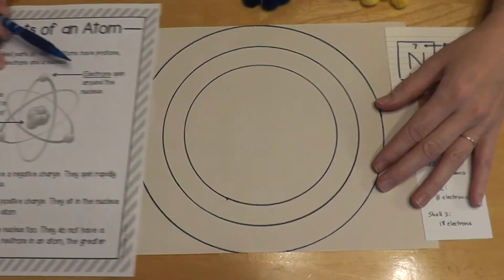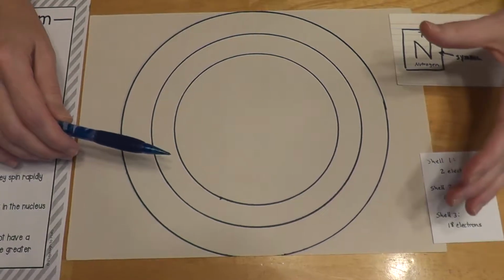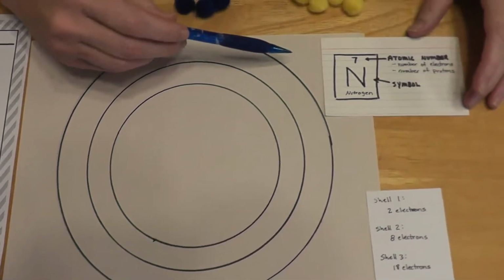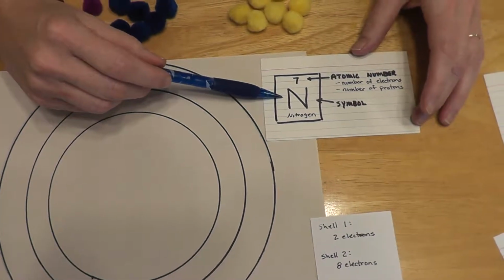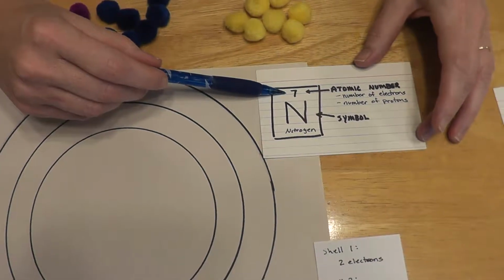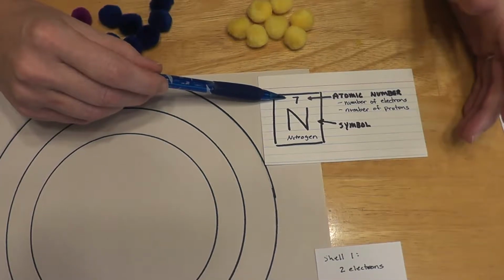So let's talk about what your activity is. You'll have a mat, and you're going to make some rings which will represent the different shells of an atom. And for the first example, we're going to do nitrogen, to show you what's going on. On the periodic table, nitrogen is N, and there's a 7 up there, which is the atomic number. Now that atomic number has to do with the number of electrons and the number of protons in the atom.